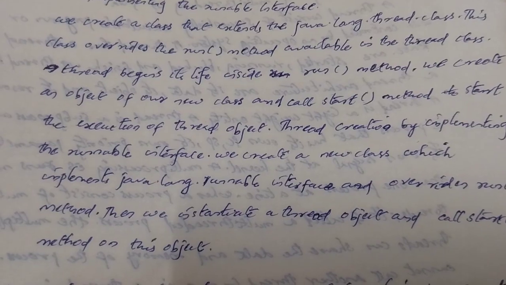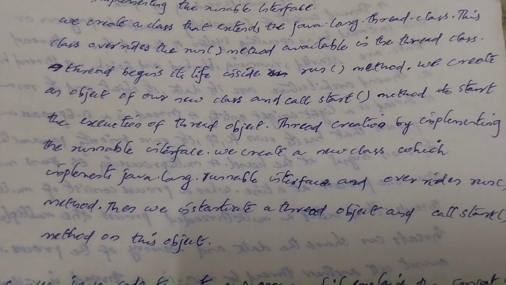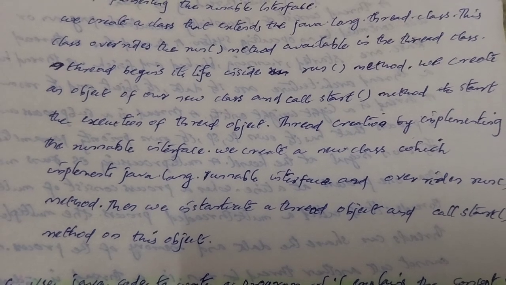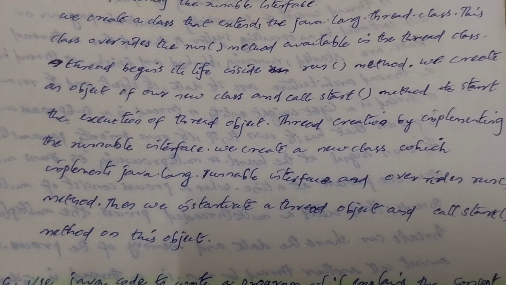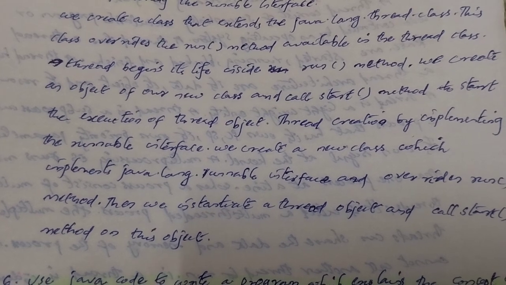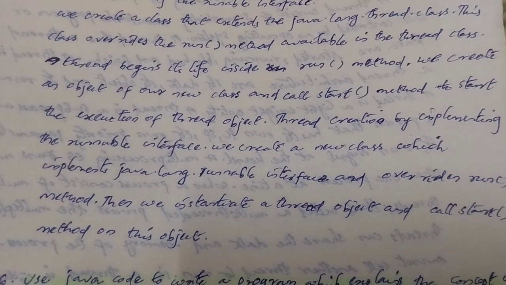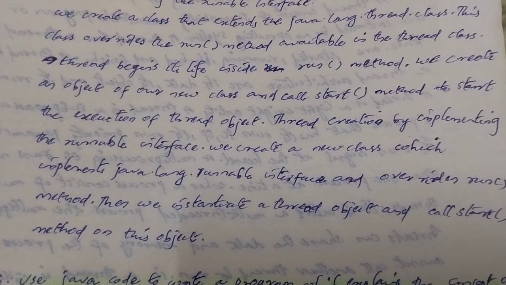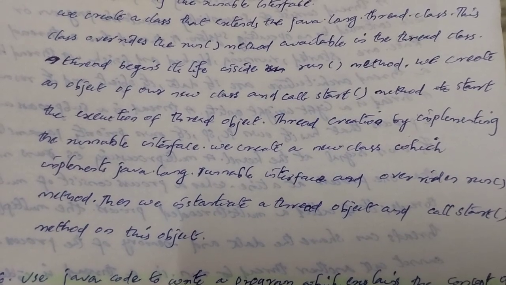We create a class that extends the java.lang.Thread class. This class overrides the run method available in the Thread class. A thread begins its life inside the run method. We create an object of our new class and call the start method on the thread object.